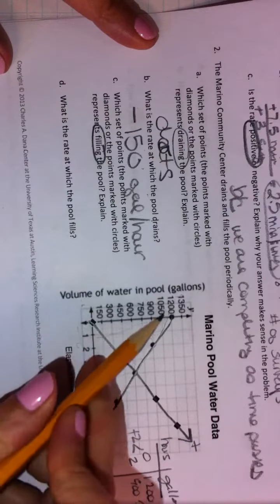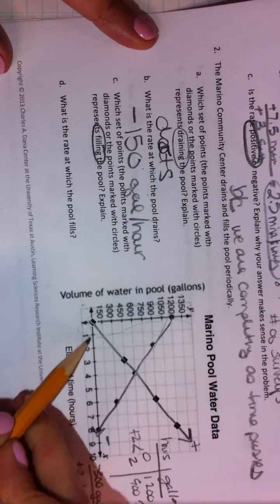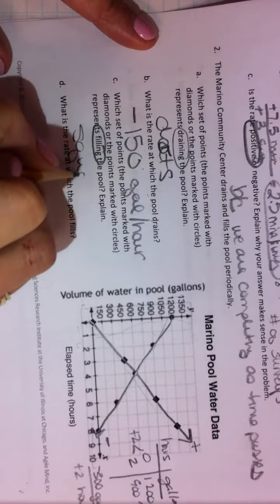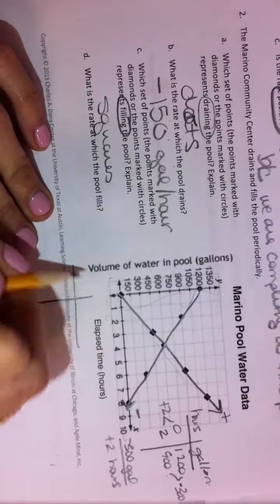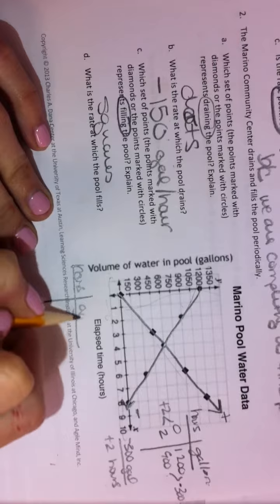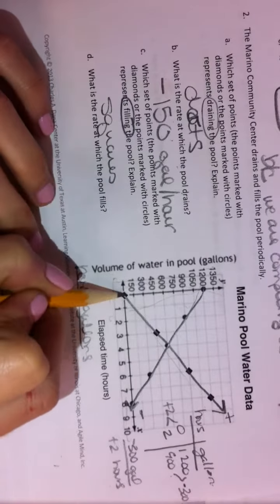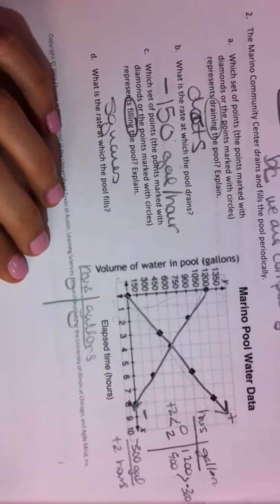Okay, which set of points represents filling the pool? Well, the one that's filling, the volume is going up. So the one that as time passes, volume goes up is the one with the squares. Now we need to find the rate for this one. So easy enough. Let's make another quick table. We've got hours and gallons for Y. Let's do 0, 0 for our first point.